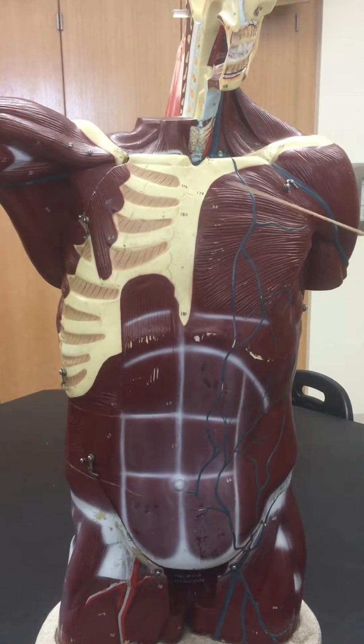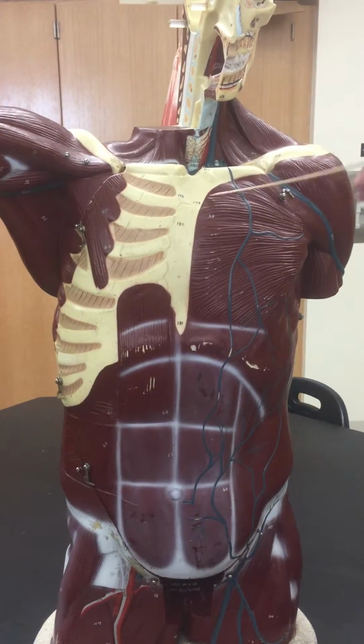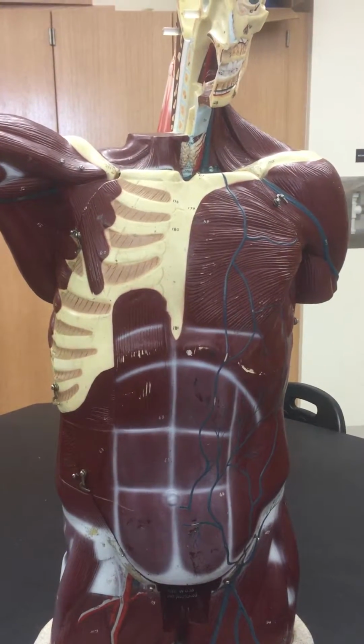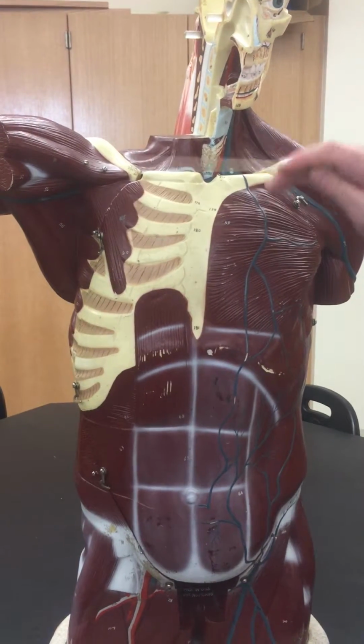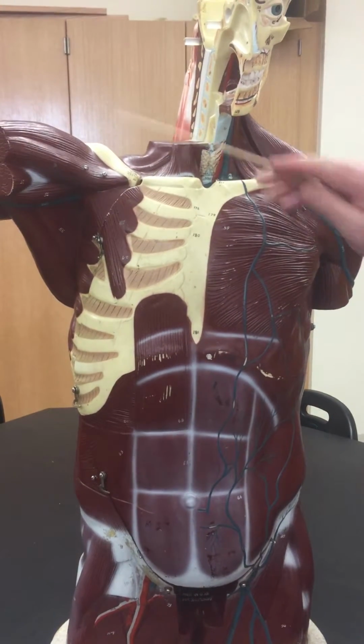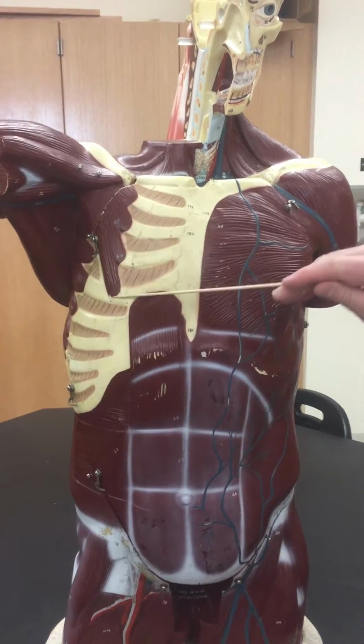In the chest, we have the pectoralis major, which is this muscle. It goes over and inserts under the arm. This is the pectoralis minor that goes to the coracoid process, coming from ribs 2 through 6.